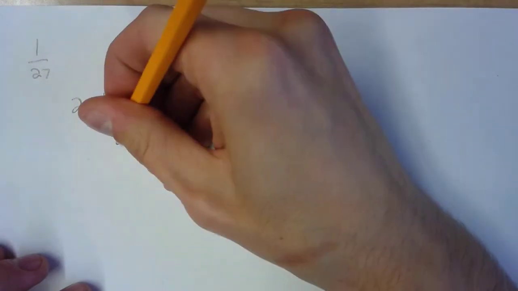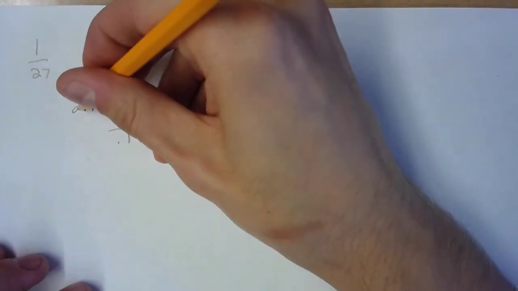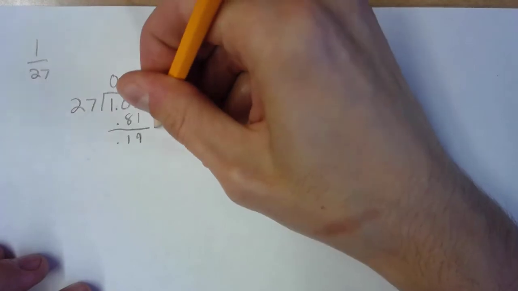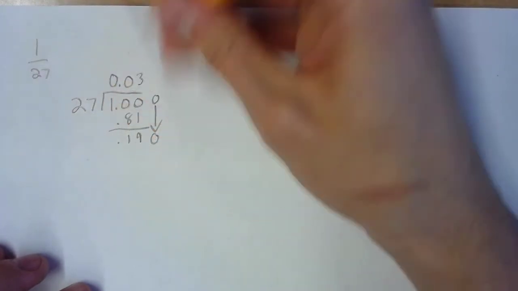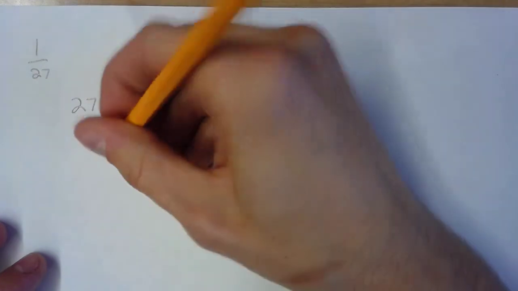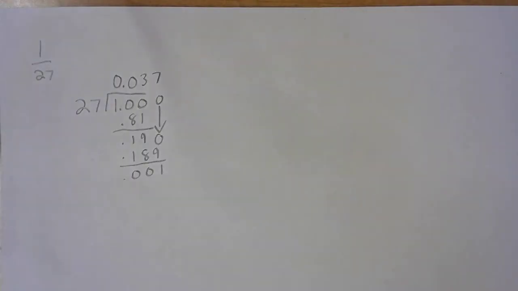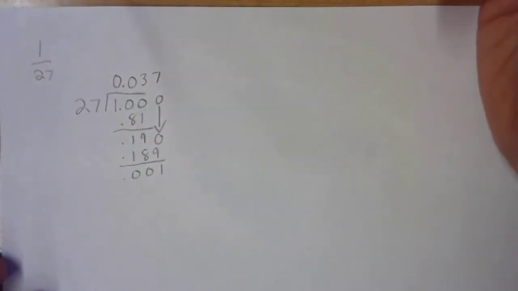Great. So now we just continue like a regular problem. 100 minus 81 is going to be 0.19. We know that 19 is not divisible by 27, so we have to add another imaginary 0 here. 190 divided by 27, the closest to it would be about 7 times. 7 times 27 is going to equal 189. So continue the process, 190 minus 189 equals 0.001. Great, but we're not finished yet. We still have this 0.001.